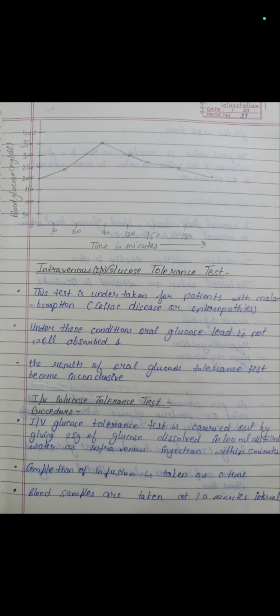These factors are acute infections, liver disease, hypothyroidism, and starvation. Then we will discuss the mini or modern glucose tolerance test. As per current WHO recommendation, in the mini or modern glucose tolerance test, only two samples are collected. One sample is fasting or 0 hour, and the next sample is 2 hour post glucose load. Urine samples are also collected at the same time.